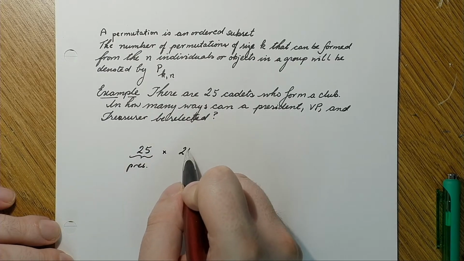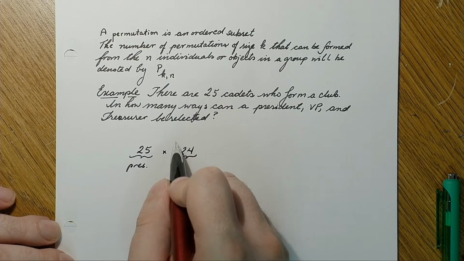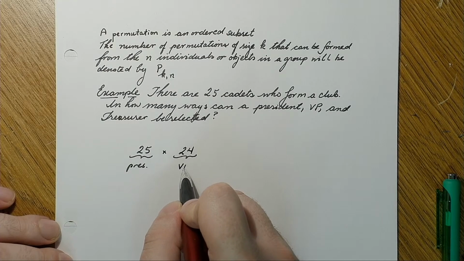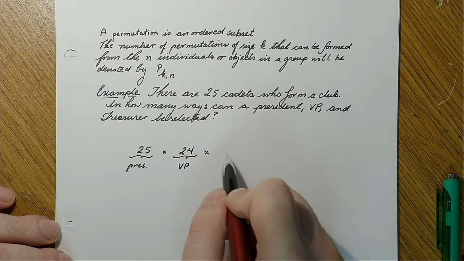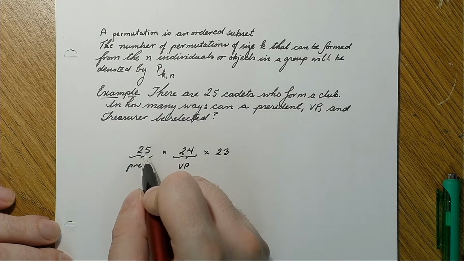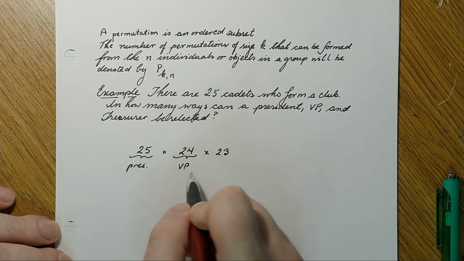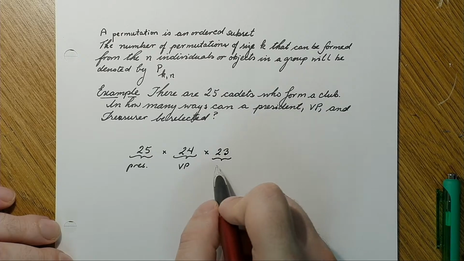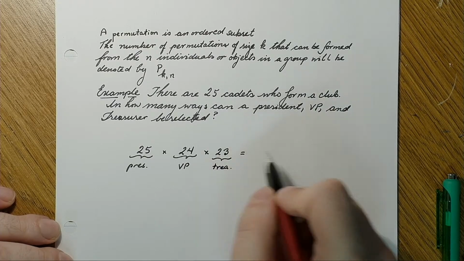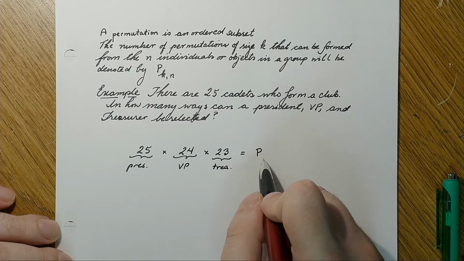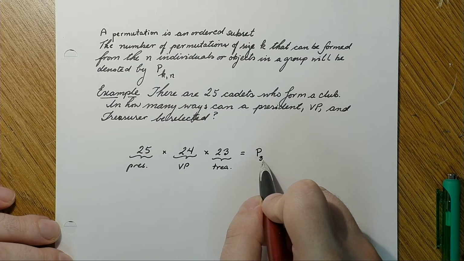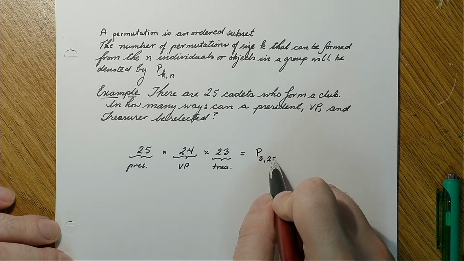You would have 24 choices for the VP because one of them has been selected for the president. And then for the treasurer, there would be 23 because you've picked 2 now for the president and the VP. So here's the treasurer. What that works out to is P, and so you would have 3 comma 25.